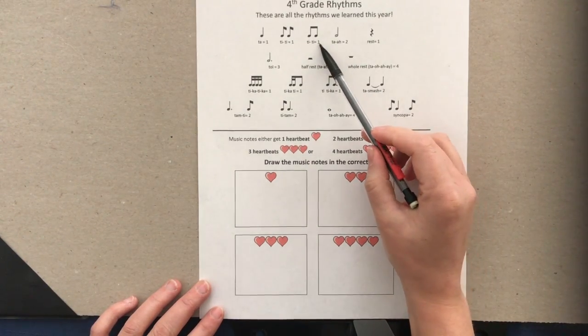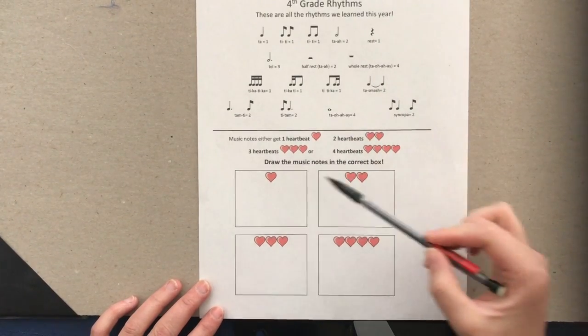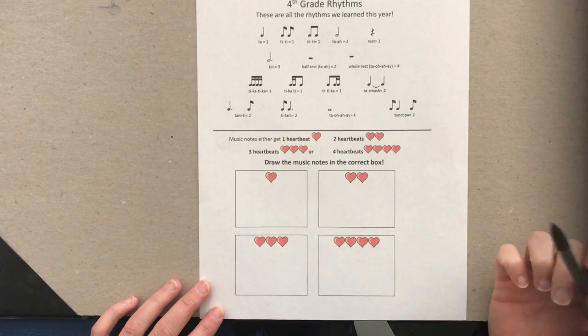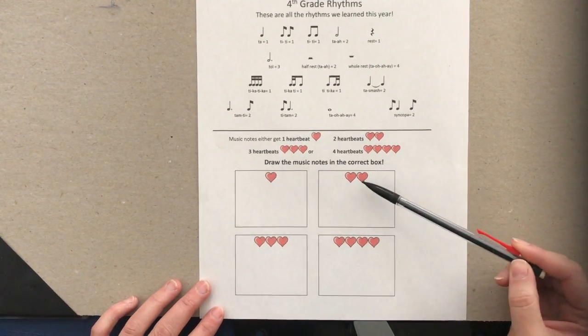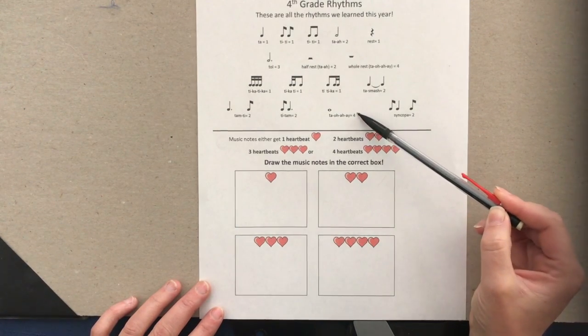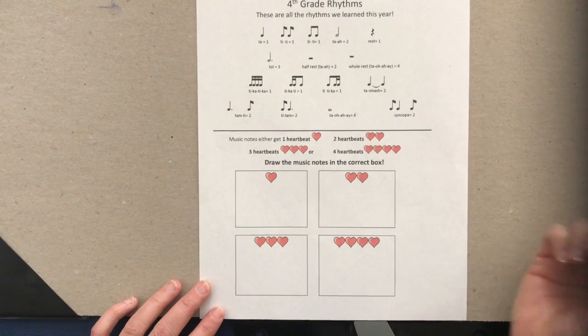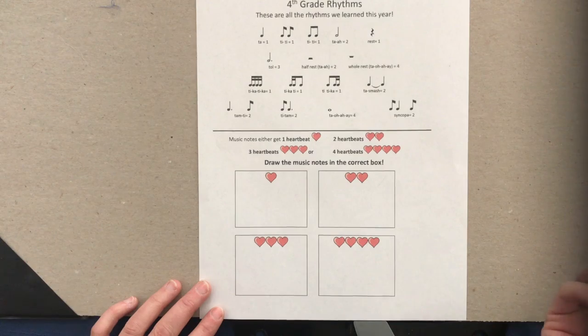You're going to take those numbers and use that to help you figure out which of these boxes the music note goes in. It's going to either have a heartbeat of 1, 2, 3, or 4, and you know that by checking the number that's next to the name. And so what you're going to do is draw those music notes in the boxes that they go.